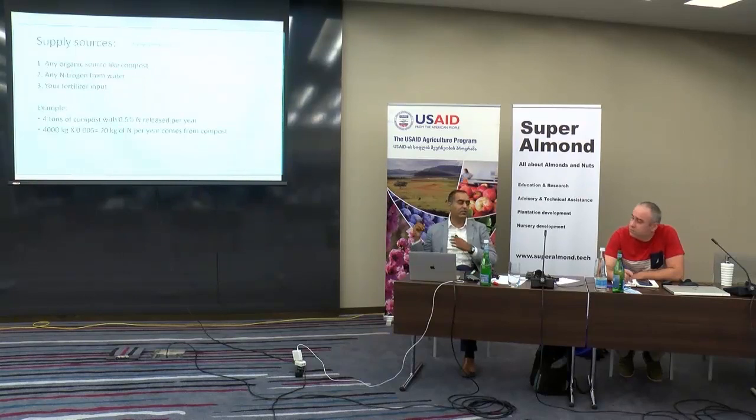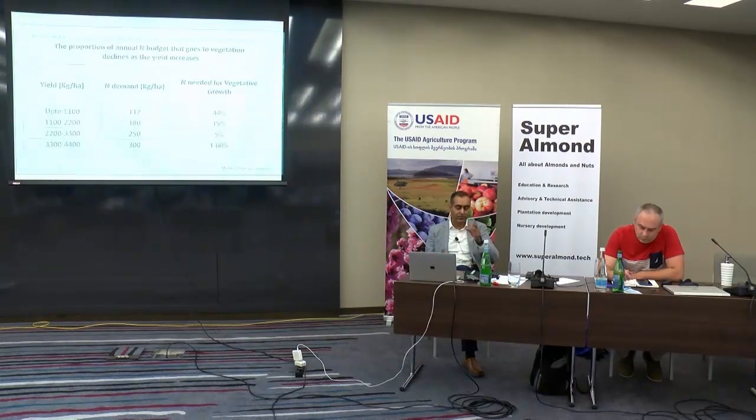This is just an example. You would read your compost analysis and then come up with your numbers. This slide is to show that you can account for how much nitrogen is coming from your compost in order to optimize your fertilizer input. If you don't take that into consideration, you may be over-applying.